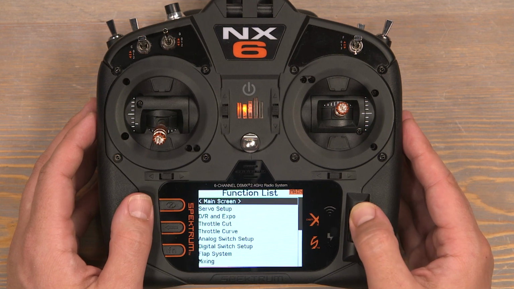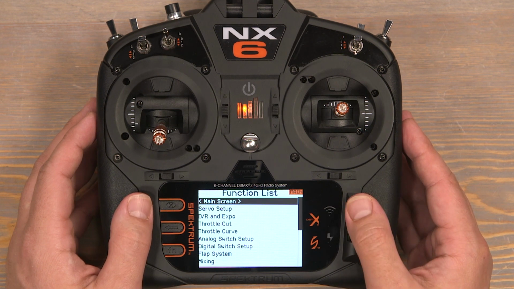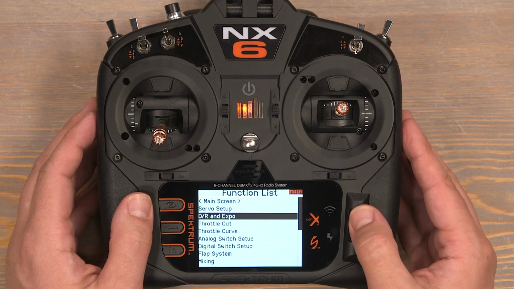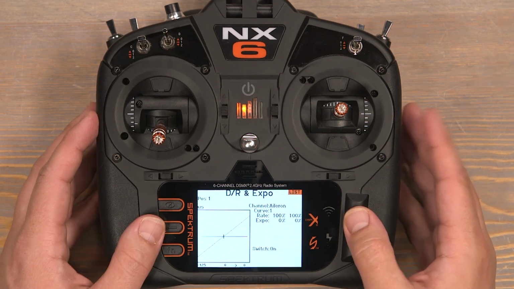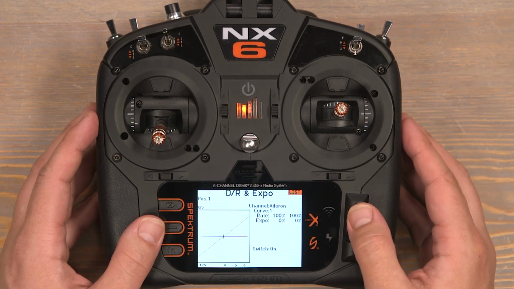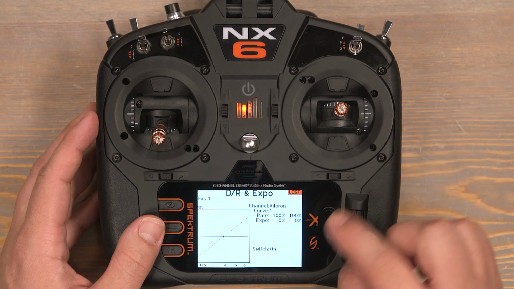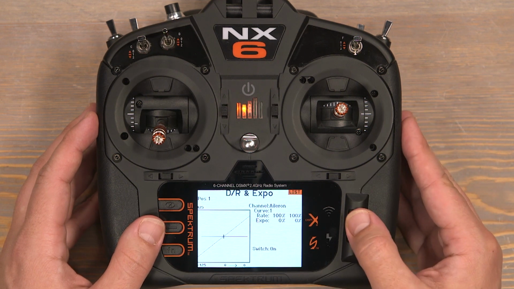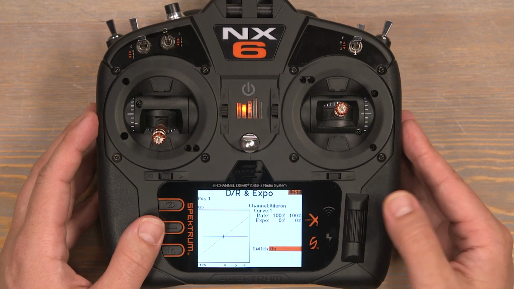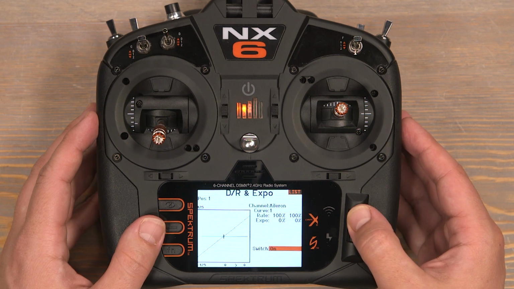Click the scroll wheel once, take us to the function list. And now let's set up our dual rates and exponential. We'll scroll down to where it says DR and Expo, click. We'll go ahead and start with the aileron channel since that's what's already selected. And we'll scroll down to Switch On and click to select a switch to be our dual rates.